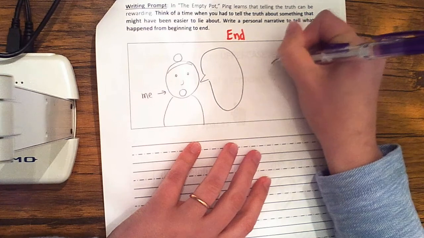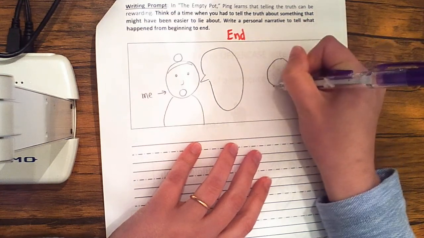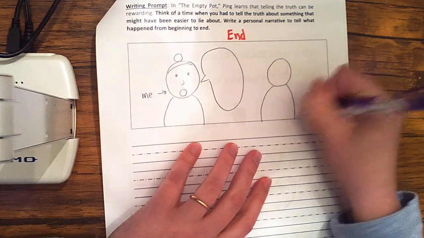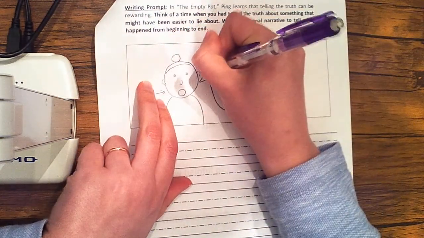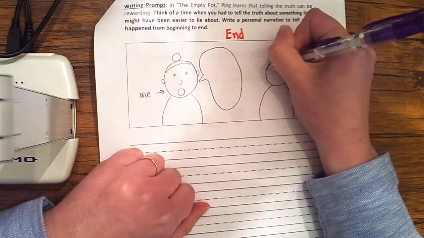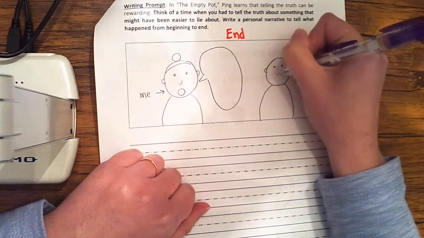So he gets home from work. Here he is, his head, his body. He's got some eyeballs. I always forget ears, don't I? I said that last week. I always forget the ears. Give him some ears. He's got nice little ears.